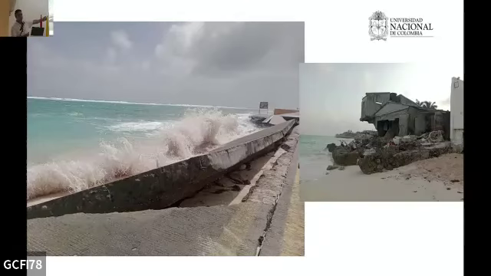We have houses from the Raizal people, the people that populated the island from centuries ago, falling down. This is a road that falls down also. This is not a hurricane. This is just a Thursday, like these waves, like normal conditions. But this shows that more energy is coming to the coast and making real damages.